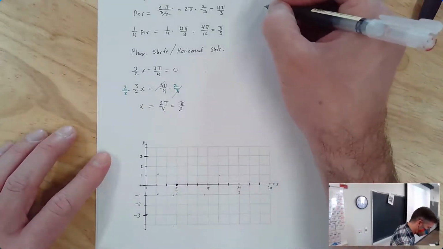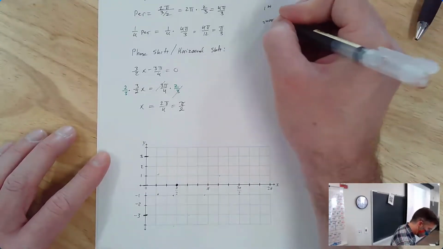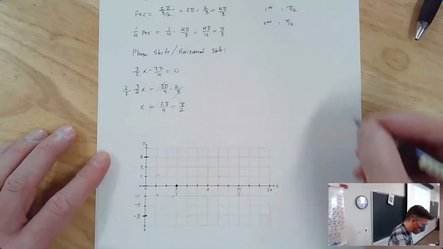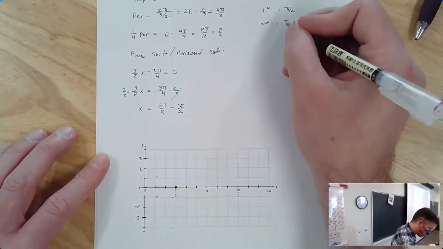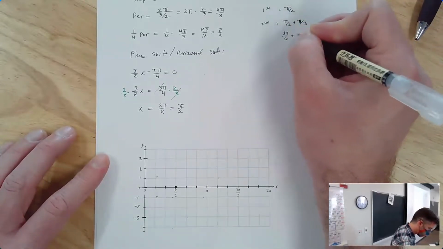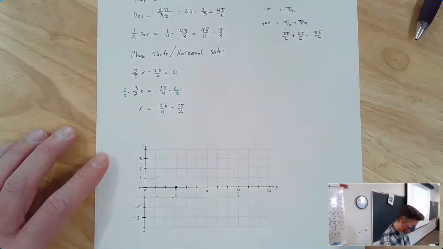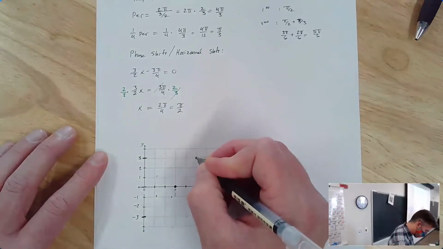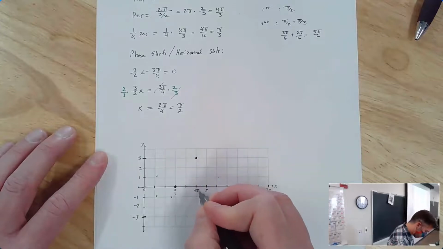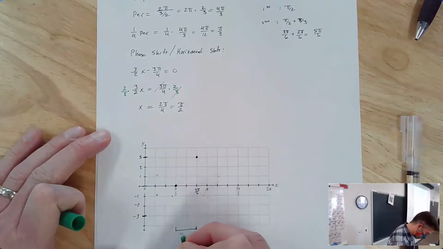So our first is pi over 2. And the next one's going to be pi over 2 plus a quarter of the period, which is pi over 3. Let's get a common denominator. That's going to be 3 pi over 6 plus 2 pi over 6, which is 5 pi over 6. So my second point is going to be right here. There's 5 pi over 6. And here is my 1/4 of a period, which is pi over 3.